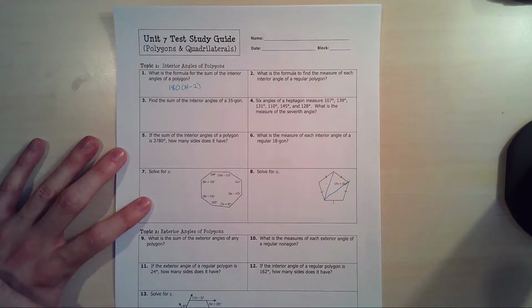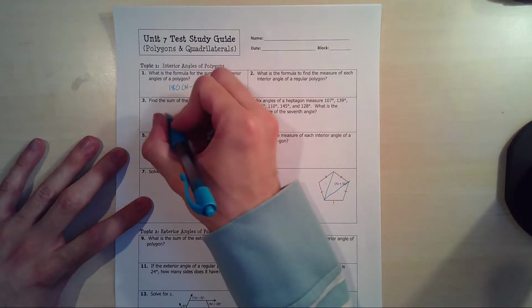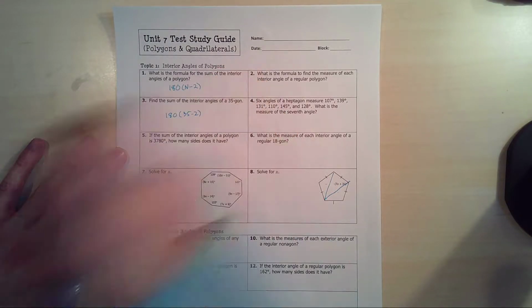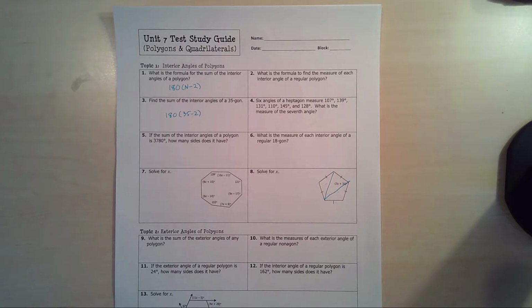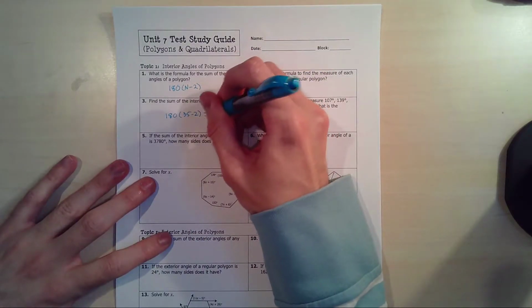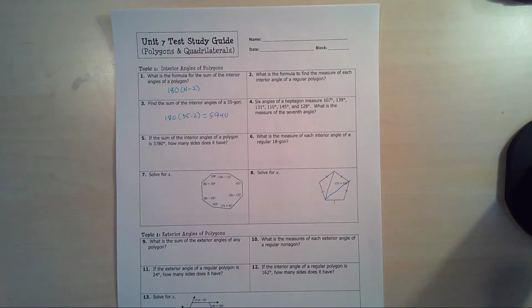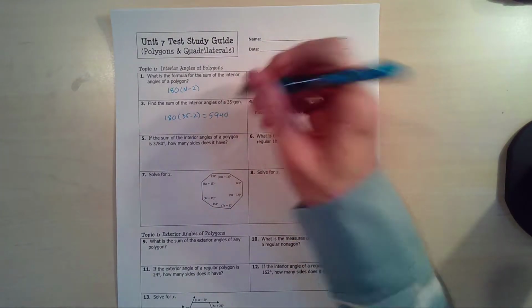So find the sum of the interior angles of a 35-gon. So easy. 180 multiplied by 35 minus 2. 180 multiplied by that 33. What's that going to be? 5,400 plus 540. 5,940. I should probably just double check that in the calculator before I go anywhere else. Okay, that's right. Okay, why did I bother checking? I know the math.